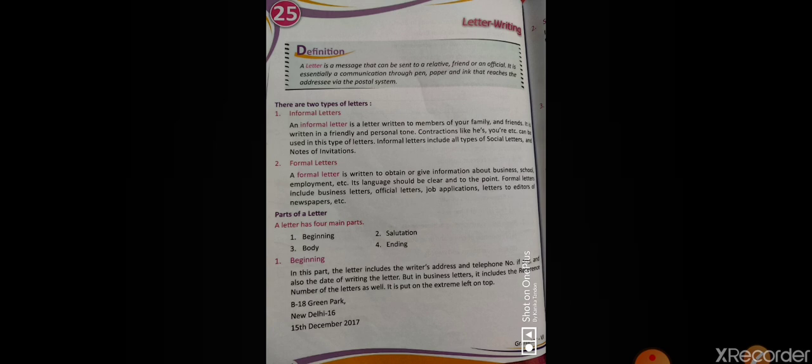Informal letters are friendly letters that are written to our family, friends, colleagues, or our loved ones. But formal letters are those written to higher officials and designated officers. It is a kind of application that we write to our school principal, school manager, or the school management.